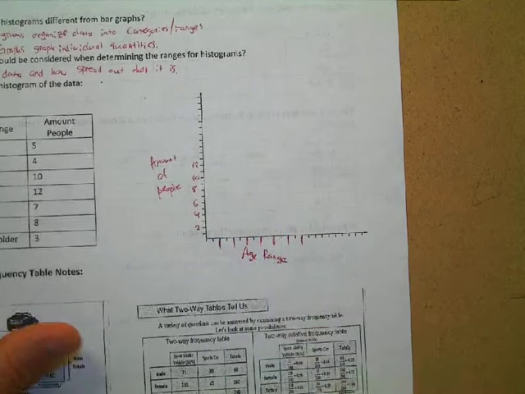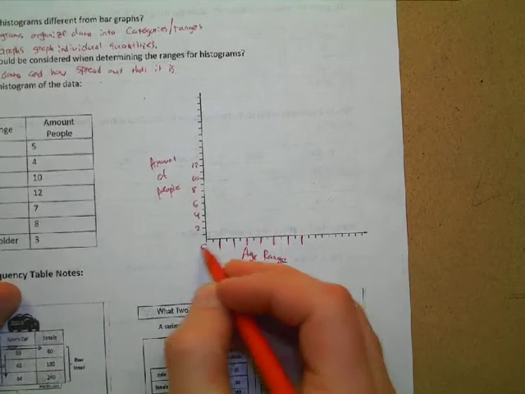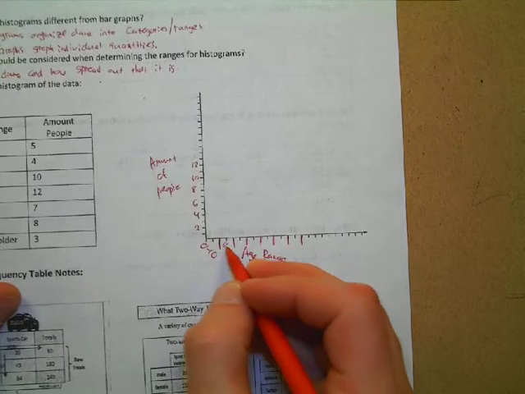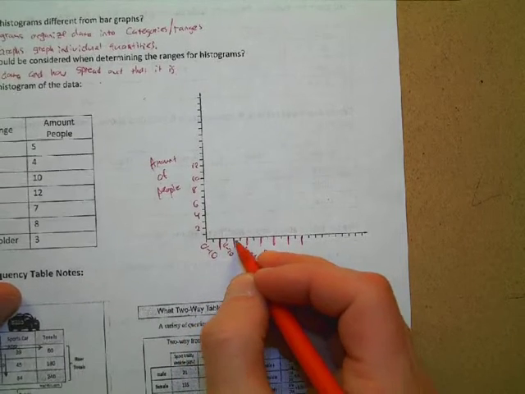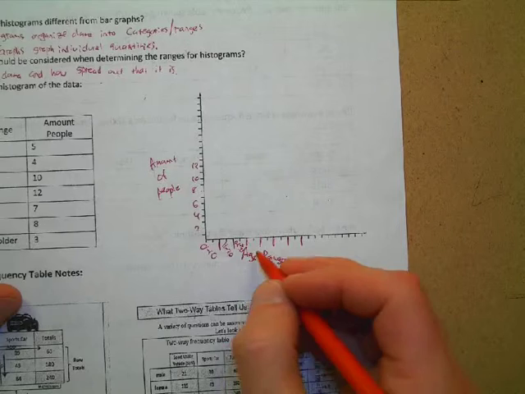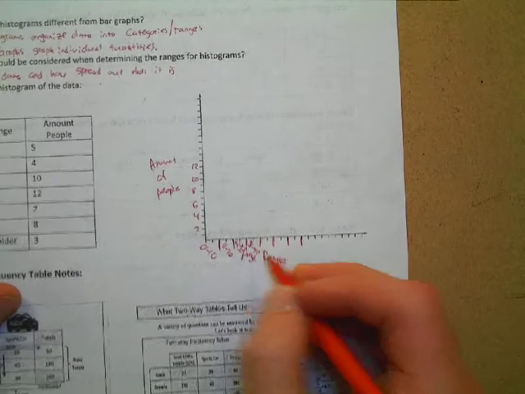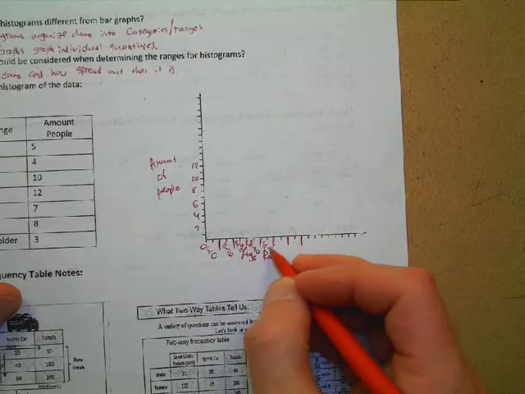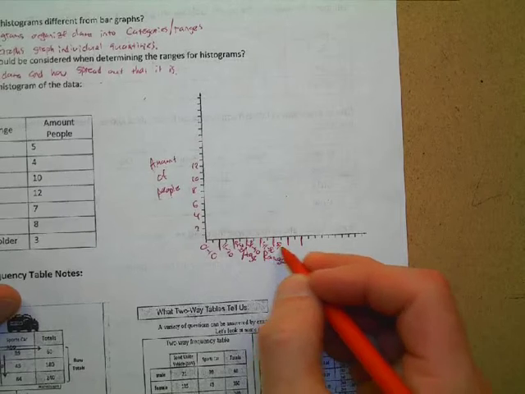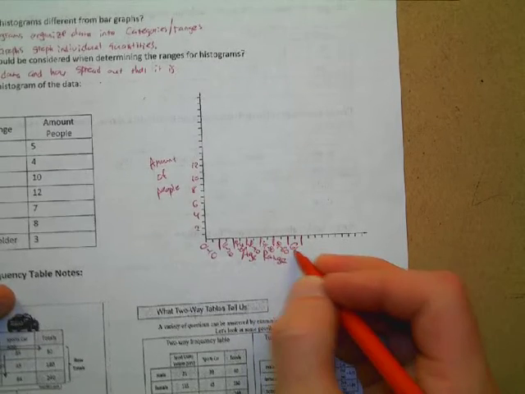Okay, and then in each bar I'm going to put like 0 to 10, 11 to 20, 21 to 30, 31 to 40. I should have written my age thing down lower because this is way too smashed together. 61 plus.